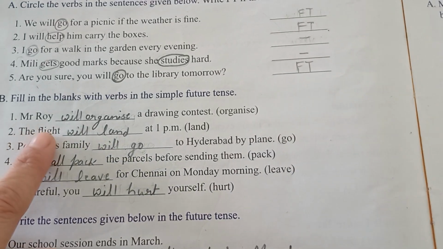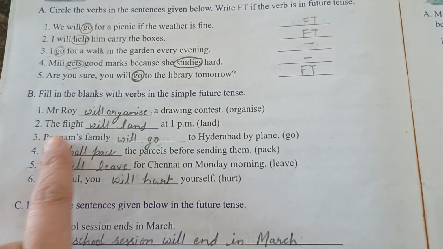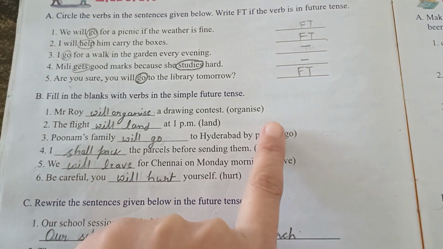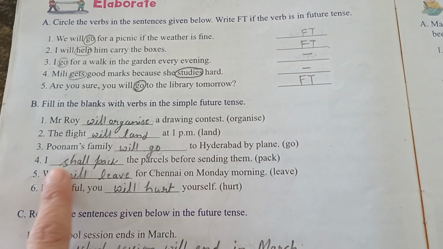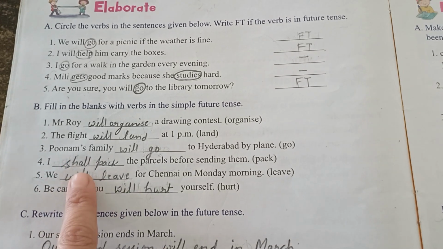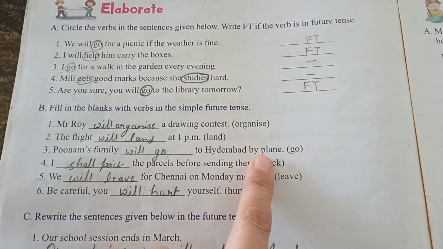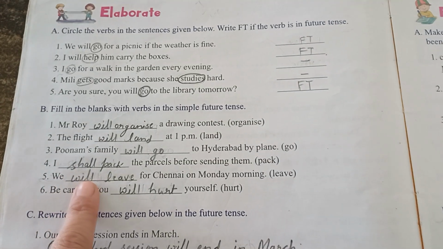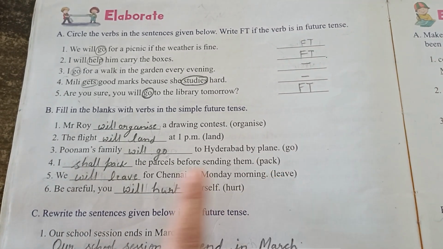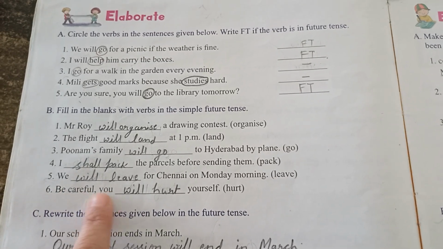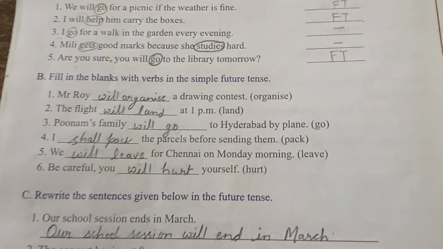Okay. Then the flight will land at 1 p.m. Poonam's family will go to Hyderabad by plane. I shall pack the parcel before sending them. We will leave for Chennai on Monday morning. Be careful, you will hurt yourself. Okay, now here the confusion arises.